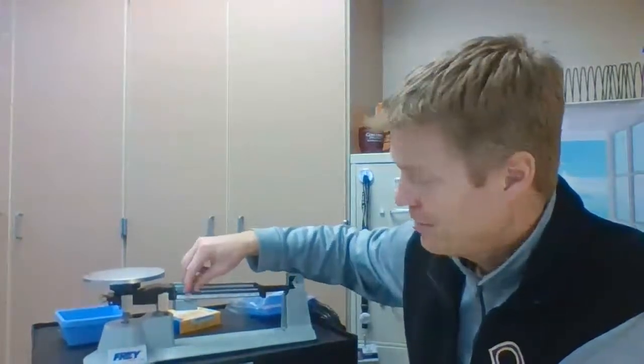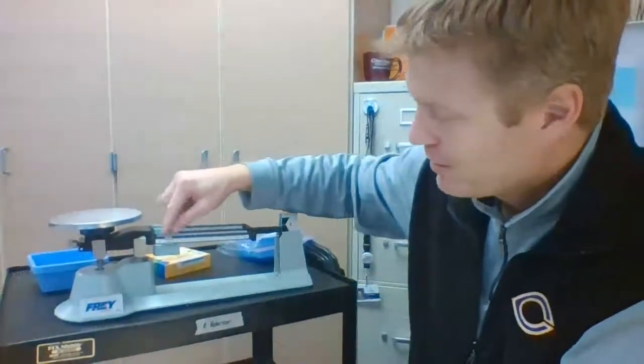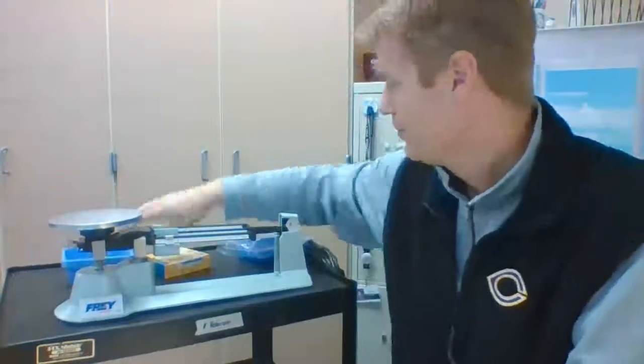Let me pull my triple beam scale over here, see if I can show that to you. I've got a triple beam scale, and I can adjust the different measurements. And on this one, if I can even get closer here, this is the grams. So I have to grab my clay.